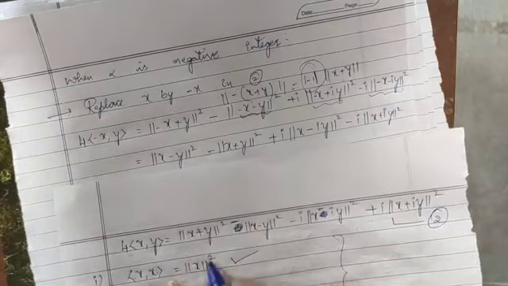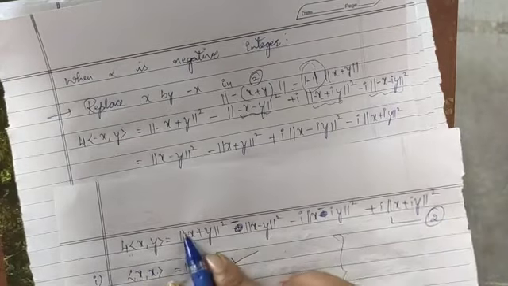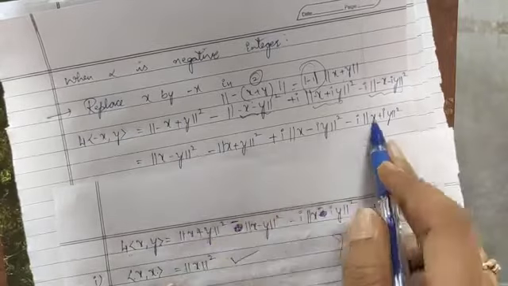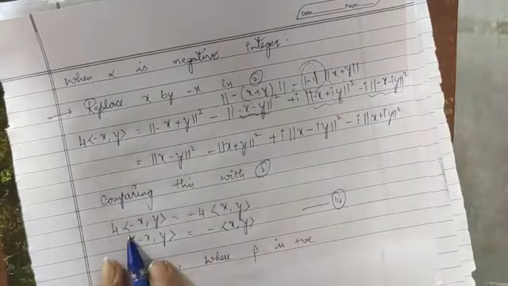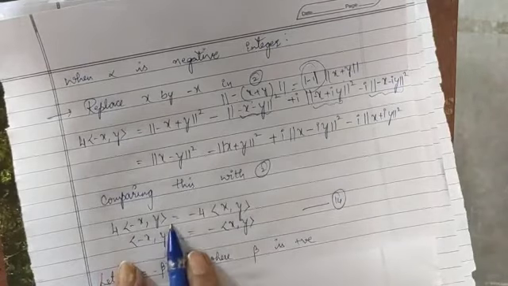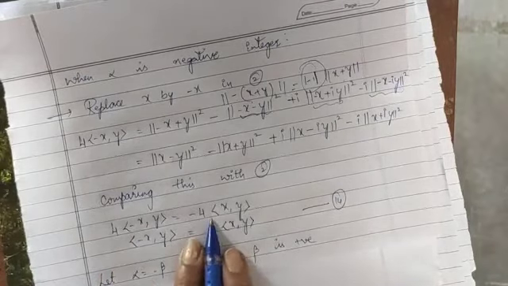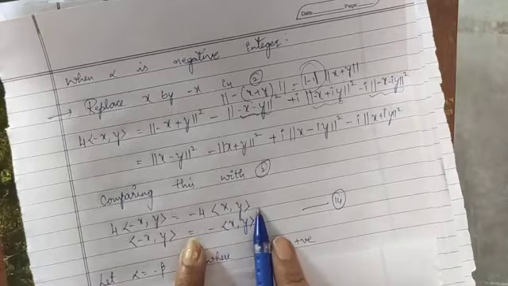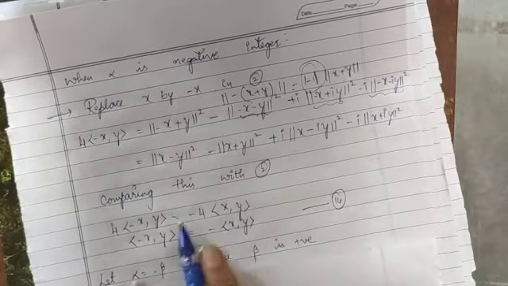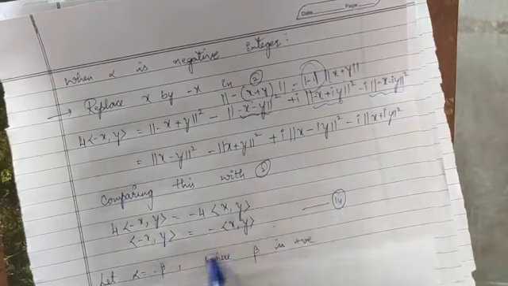So if you multiply this equation with minus, that is nothing but 4 into minus inner product of x comma y is equal to minus 4 into inner product of x comma y. 4 gets cancelled, you will get this. I will call this equation number 14. This is for polarization identity.